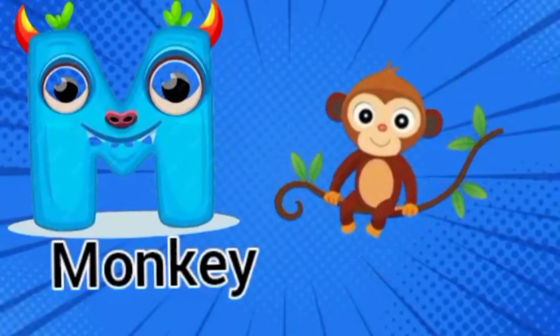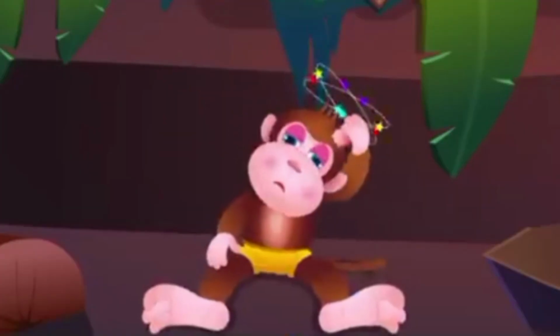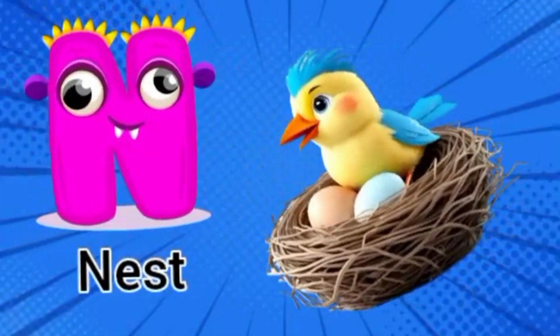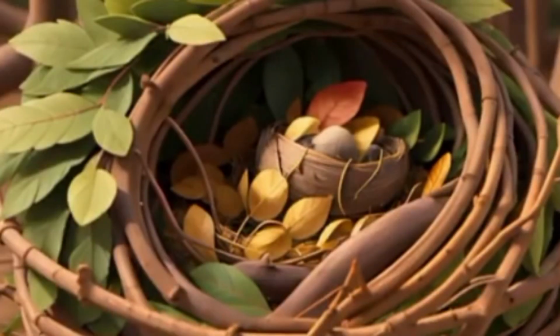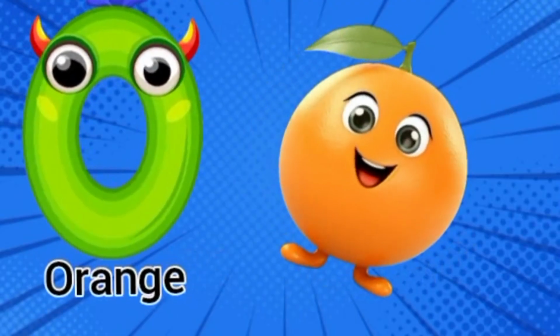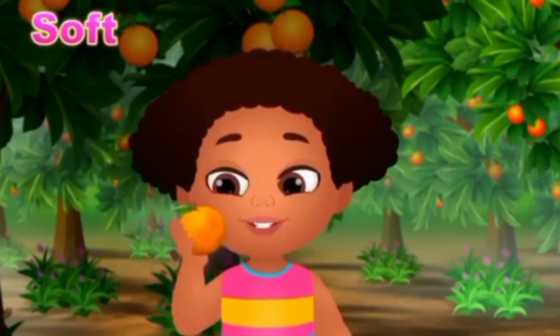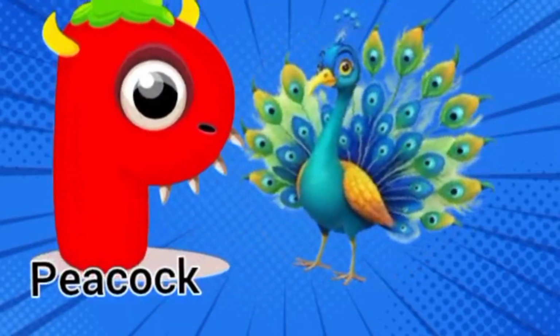M for monkey, M for monkey. Jumping on the bed and falling off the bed. N for nest, N for nest. O for orange, O for orange. Orange, orange, soft. P for peacock, P for peacock.